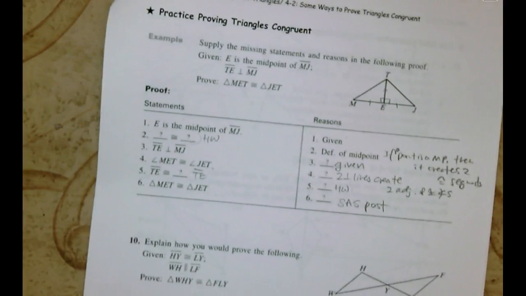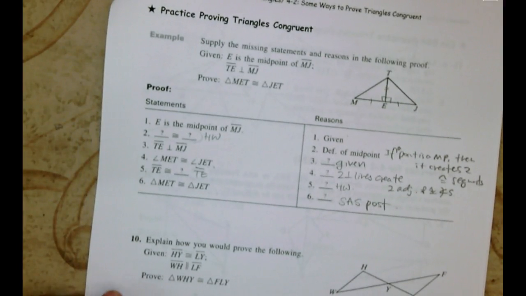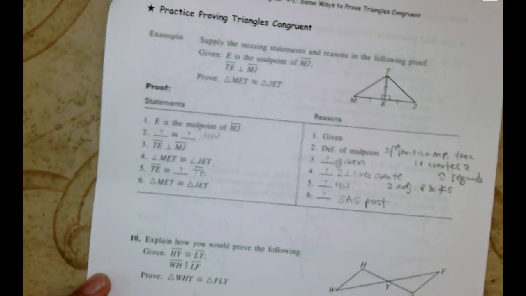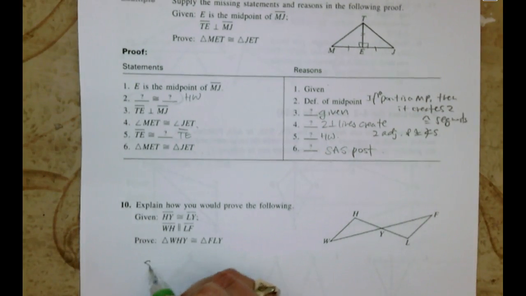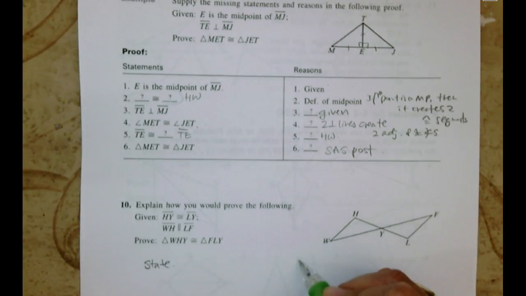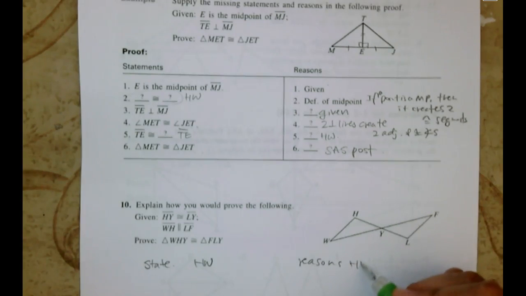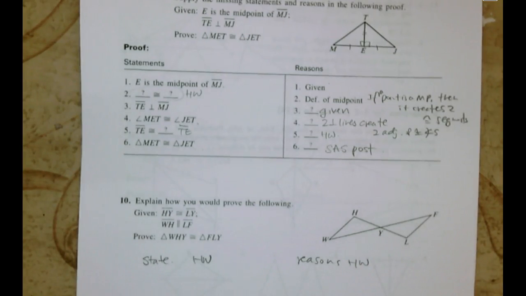All right, explain how you would prove the following. So I'm going to do the roadmap test for you, and then you try to write out the statements and reasons for homework. Both. Not just reasons this time, okay?